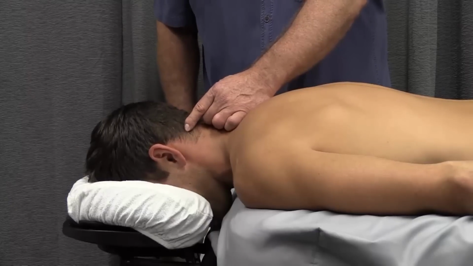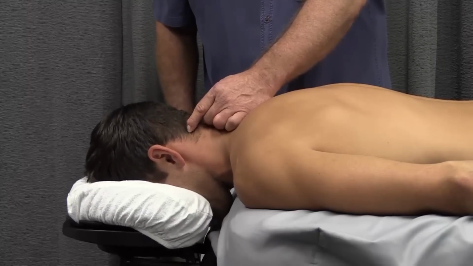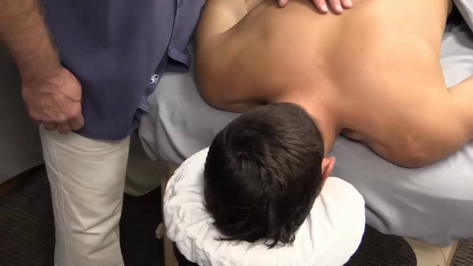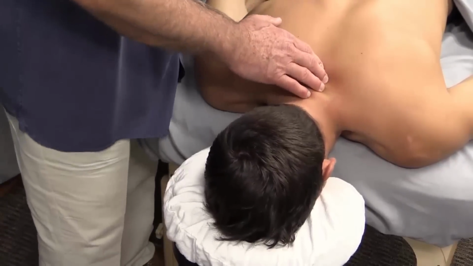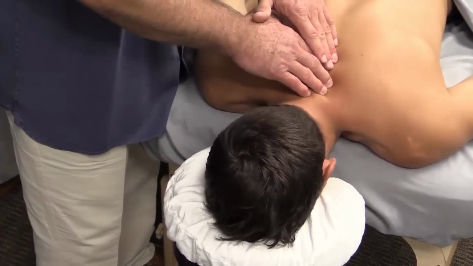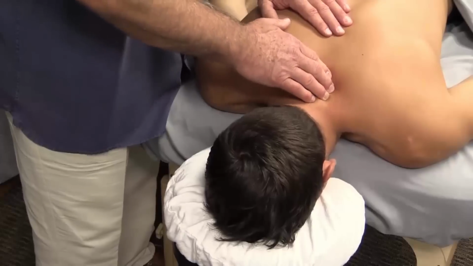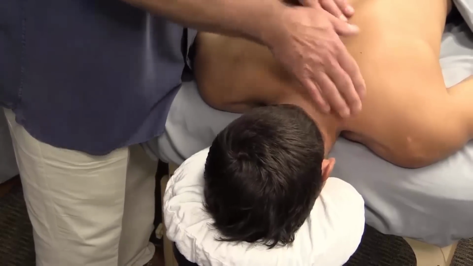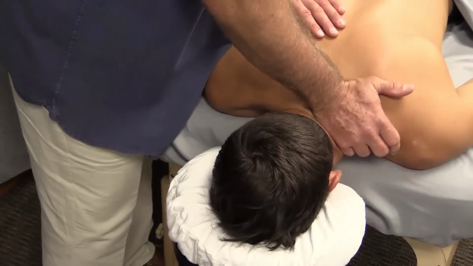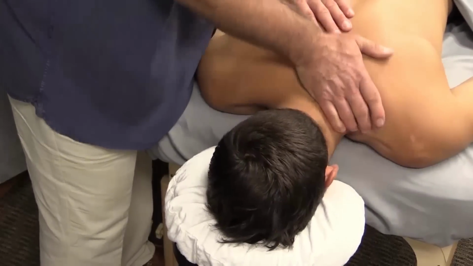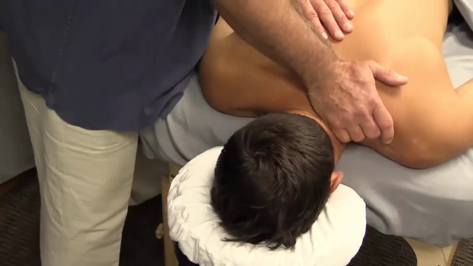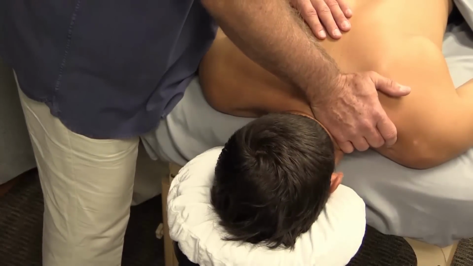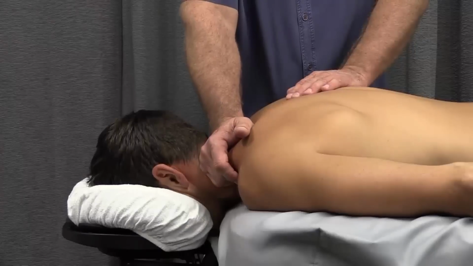And how is that point now? A lot looser. Is it tender at all? No? No. Okay. And that's what we want to see, that change. Now what I'm going to do, this is a muscle that we talked about earlier that sometimes has a lot of spasm and fibrotic change. So I'm just going to open this area up with a little bit of just palmar glide stroke.